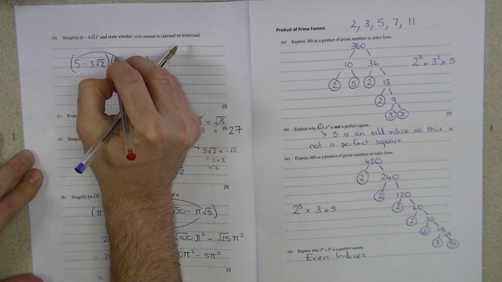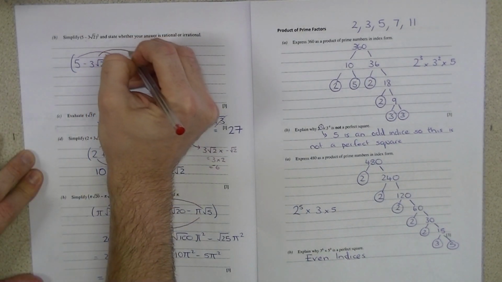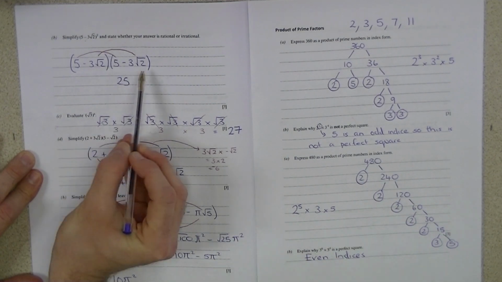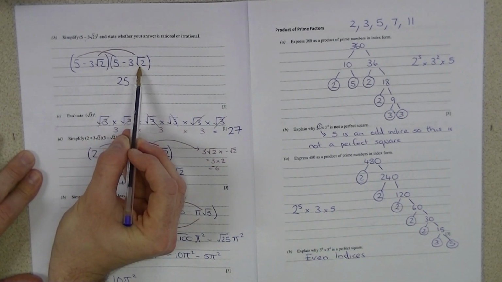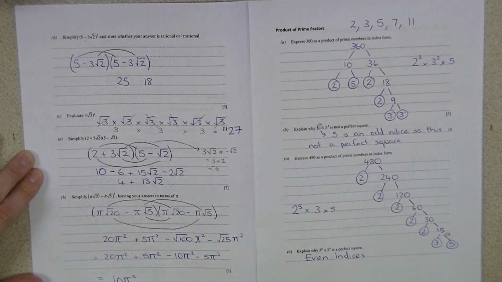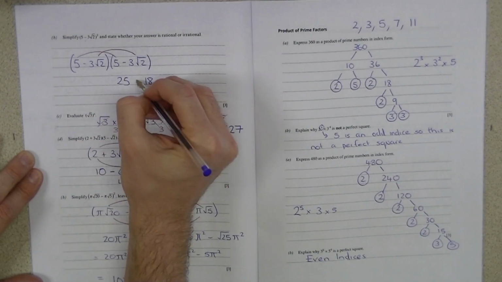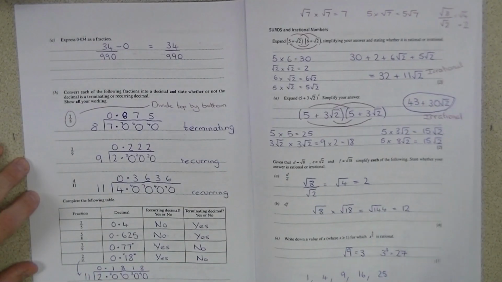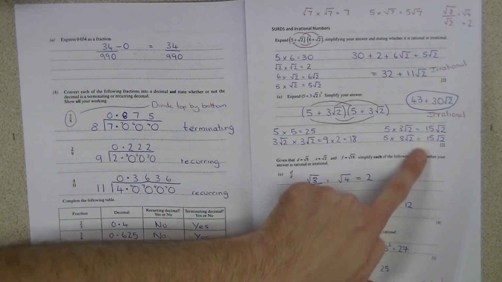Let's start with the first times the first. 5 times 5, that's 25. Now the difficult bit. The last times the last, forget the signs for a minute. 3 times 3 is 9. The square root of 2 times the square root of 2 is 2. So that times that is 9 times 2, which is 18. Now that I've got that, I'll look at the signs. Both were negative, a minus times a minus is positive. That's quite similar to what it was a couple of pages ago if we go back. Yeah, it was positive 18 there as well. I think the difference is going to come here.